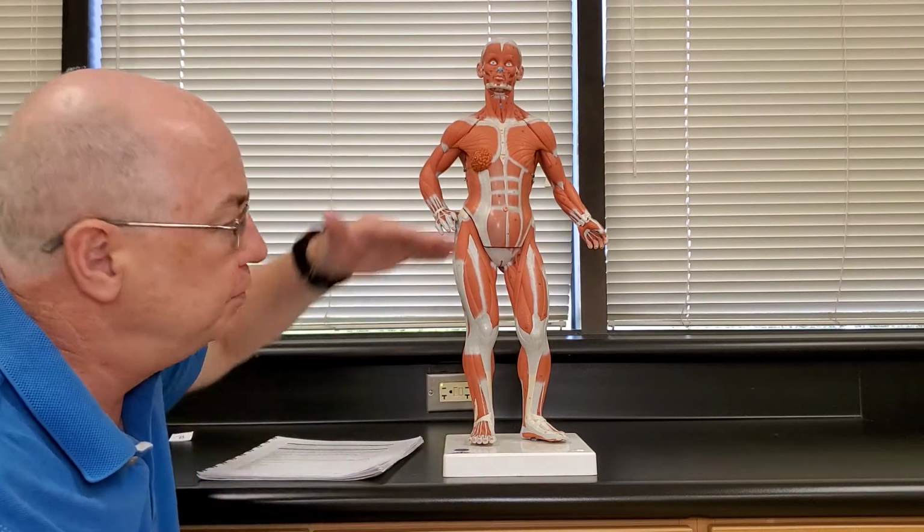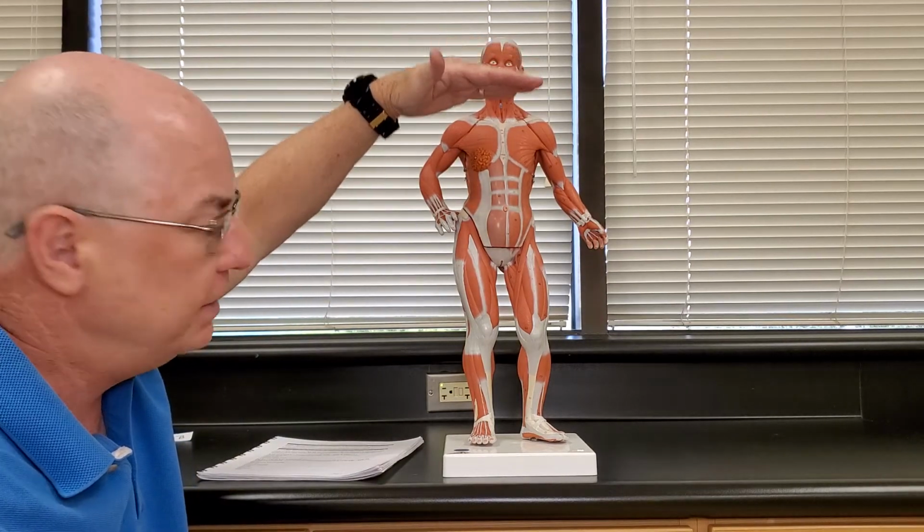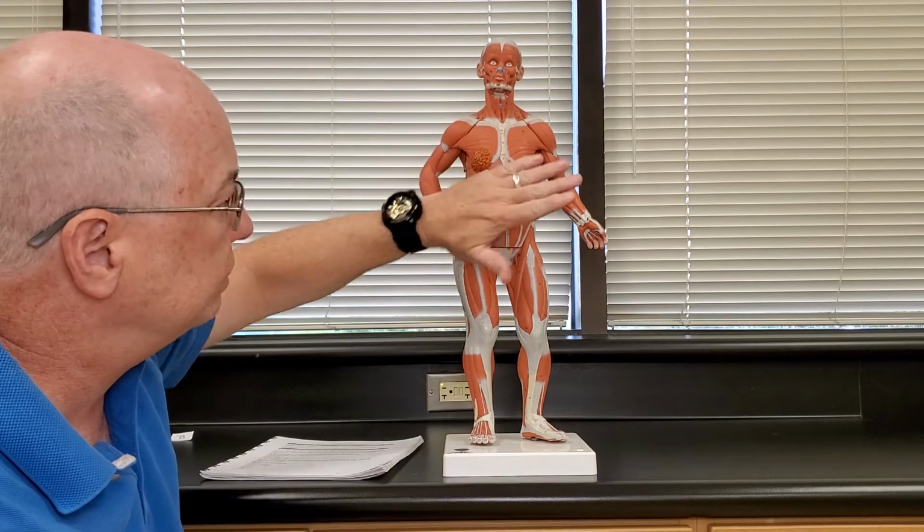So the first two terms are superior and inferior. Superior means above or on top of, and inferior means below. And you have to remember when we're using these terms that we're talking about correct anatomical position. So we're talking about someone standing facing you, their feet are together, their hands are at their sides, and their palms are forward. This gentleman is not in correct anatomical position, but we'll go with it for now.